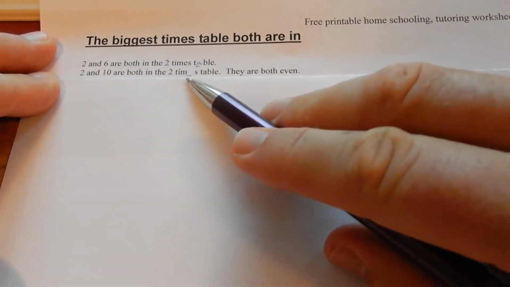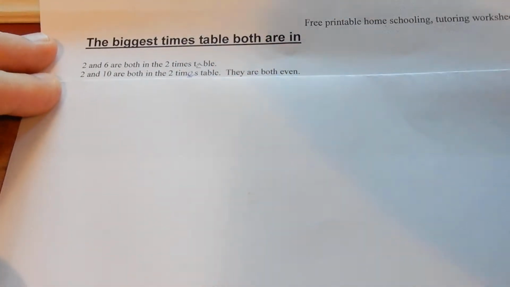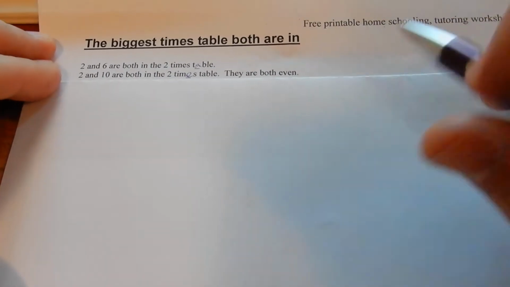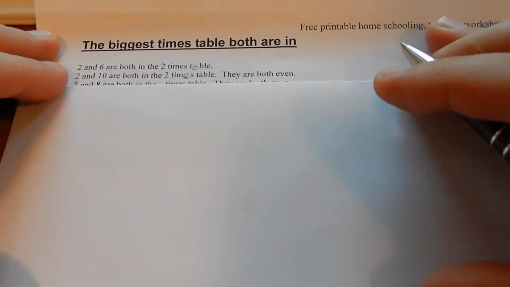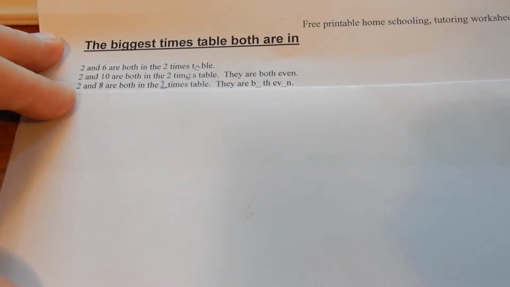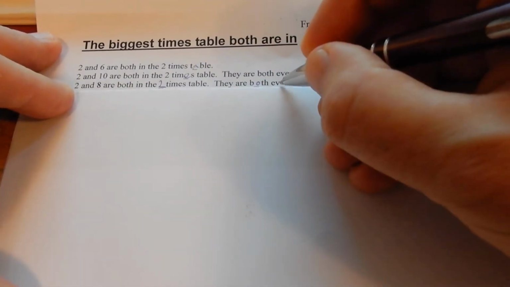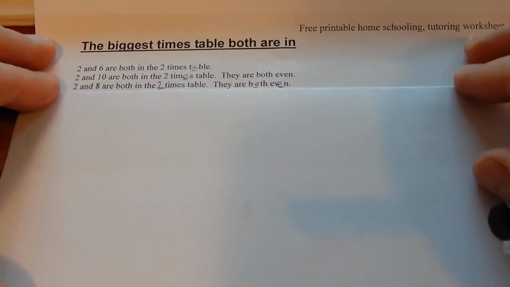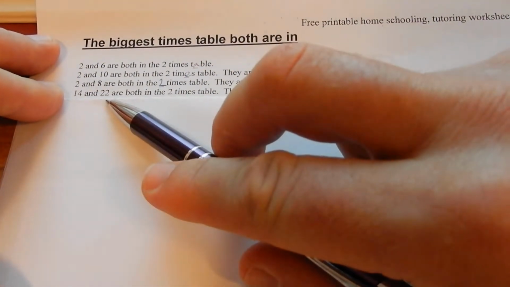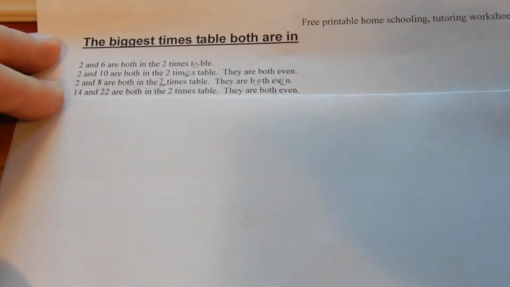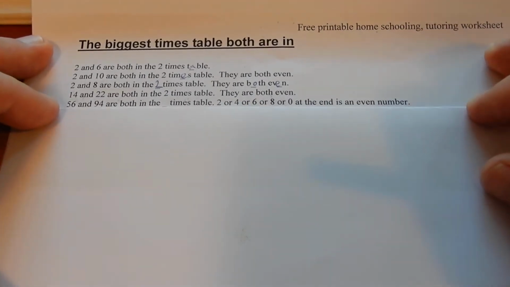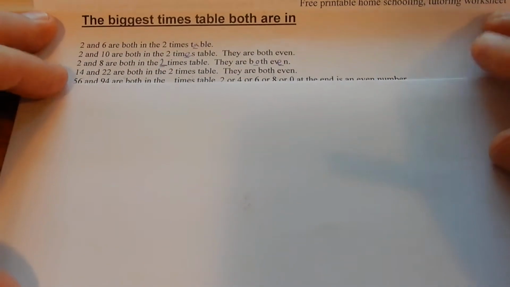2 and 10 are both in the 2 times table because they're both even. 2 and 8 are both in the 2 times table. They are both even. 2 is the highest common factor of 2 and 8. More difficult. 14 and 22 are both in the 2 times table. They are both even. 2 is the highest common factor for those.